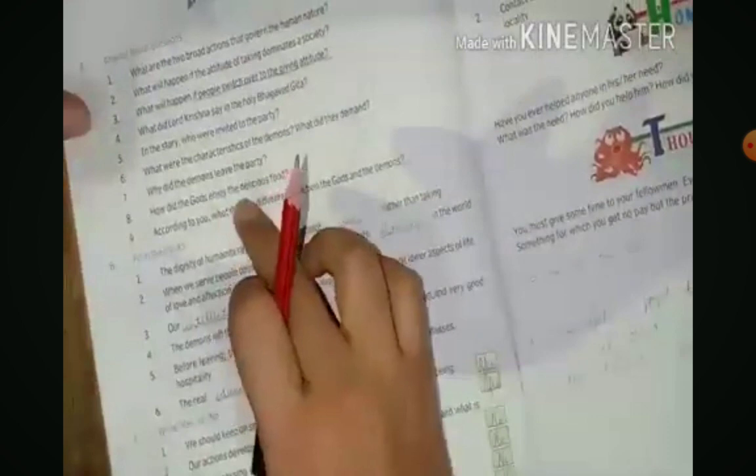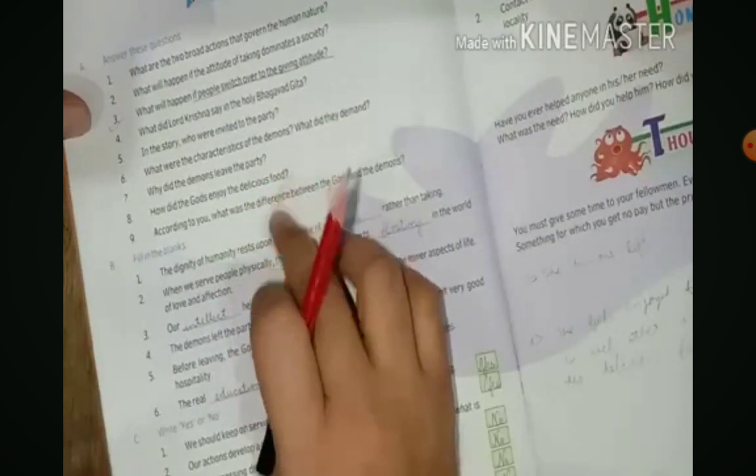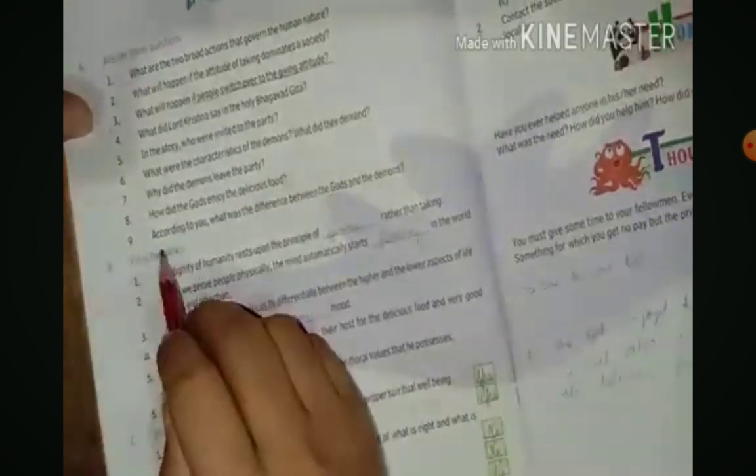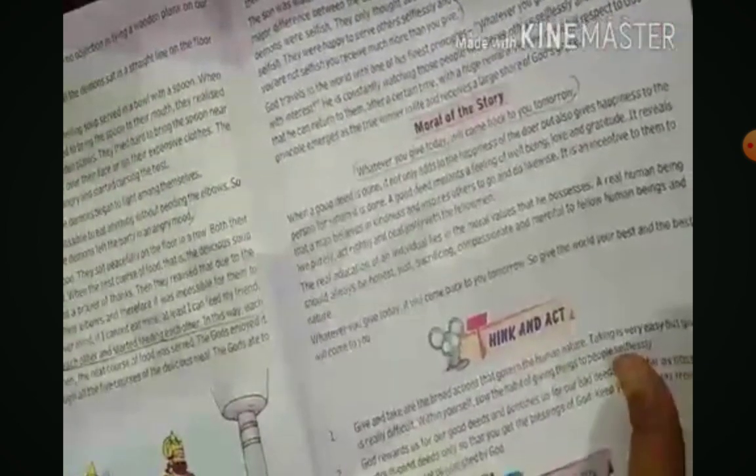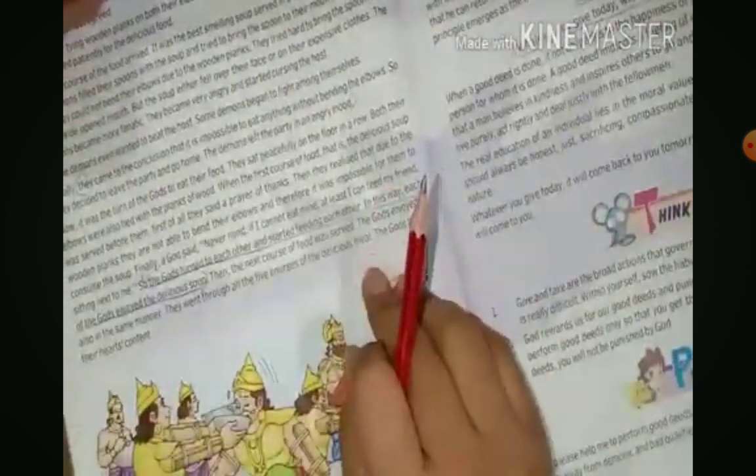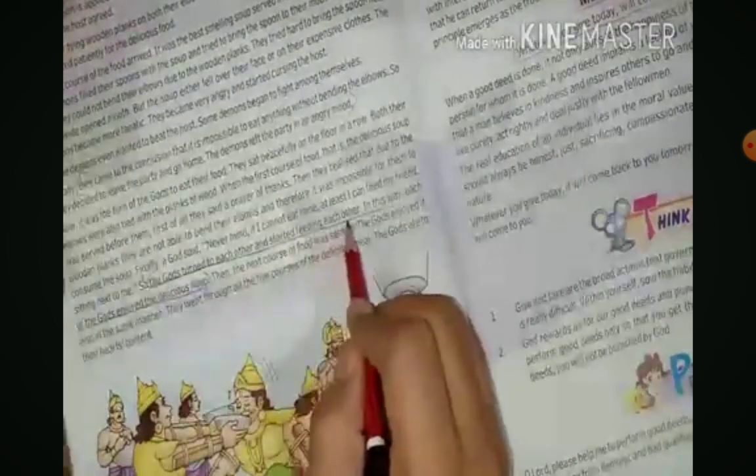How did the gods enjoy the delicious food? So once again I read the question for you. How did the gods enjoy the delicious food? So we'll get the answer here. The gods turned to each other and started feeding each other. In this way, each of the gods enjoyed the delicious food or soup, you can write.